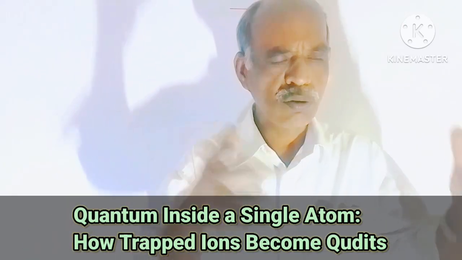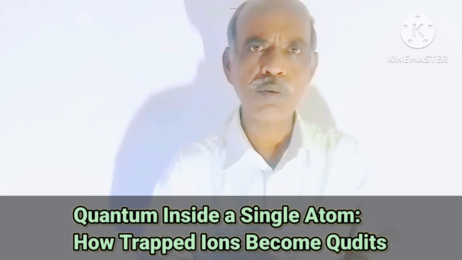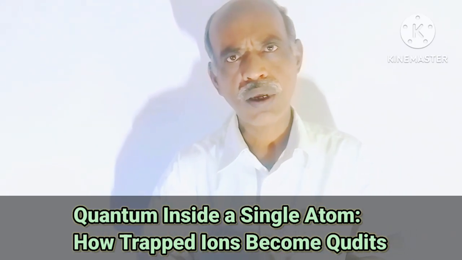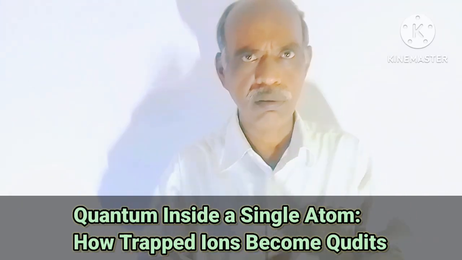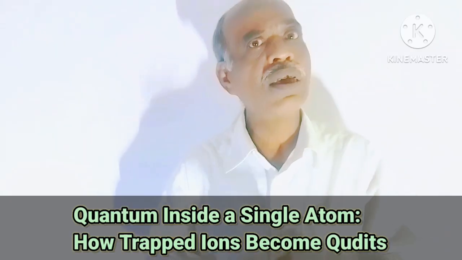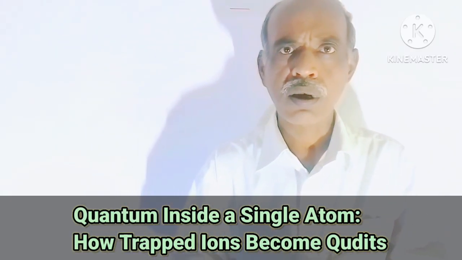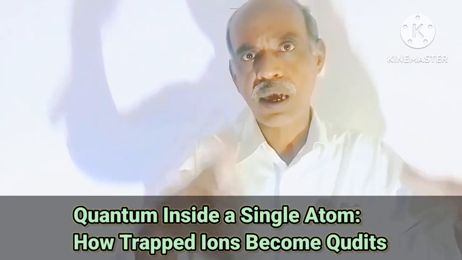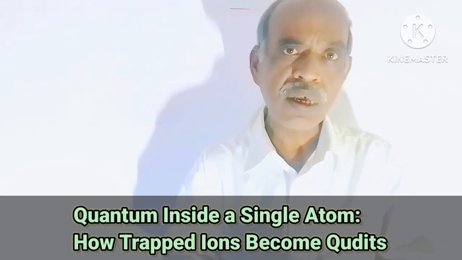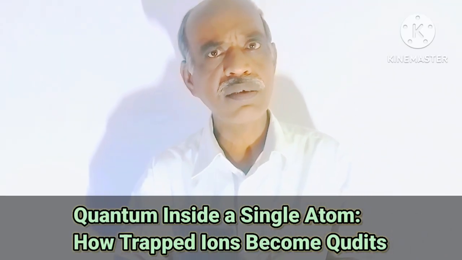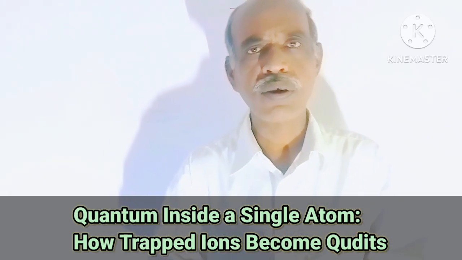So the better option is to use qudits. That's why scientists are moving toward qudits. Here we are talking about trapped ion qudits. There are many ways you can create qudits. Actually, these are naturally available qudits. You are not forcing any atom to become a qudit. Nature has already built everything. We are just trying to manipulate those things using laser light. Laser light is the tool. Using that, we manipulate all these things according to our requirement.